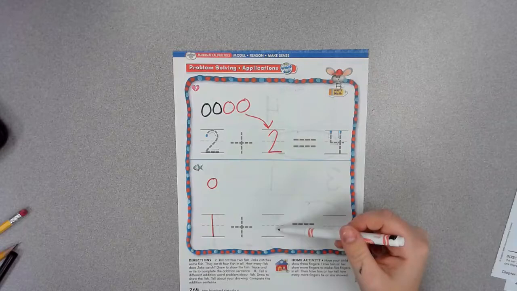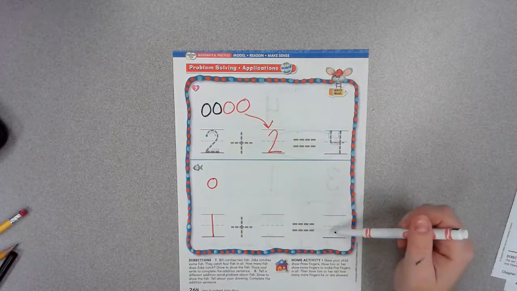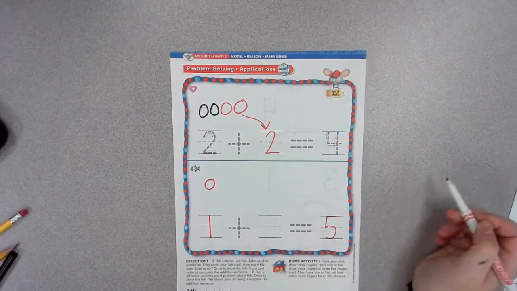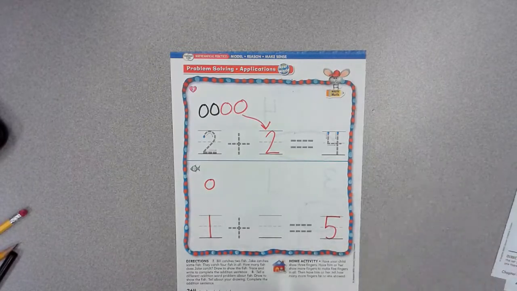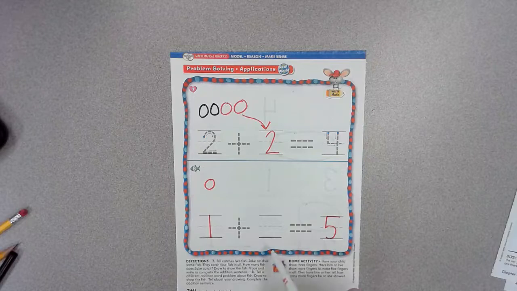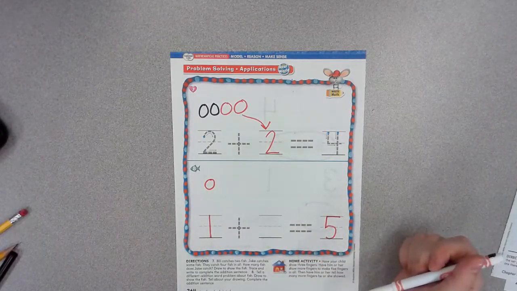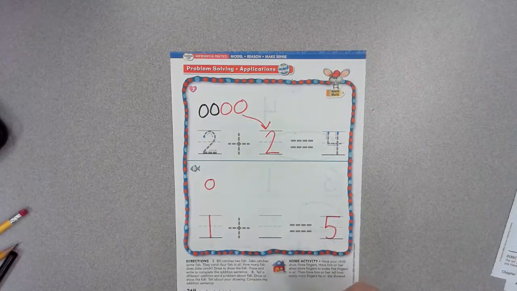Eric has some fish. Altogether, they have 5 fish. Susie has 1 fish. Eric has some, a number we don't know yet. Altogether, they have 5. How many fish does Eric have?